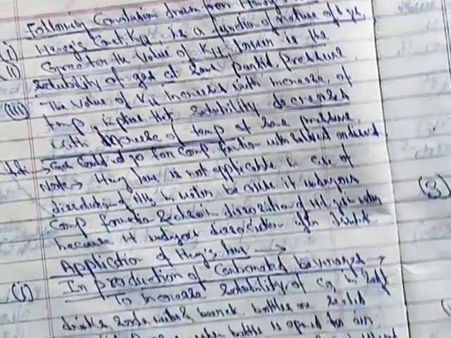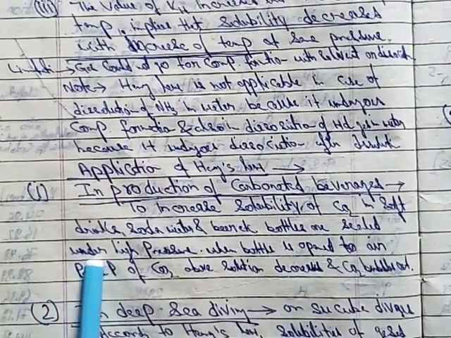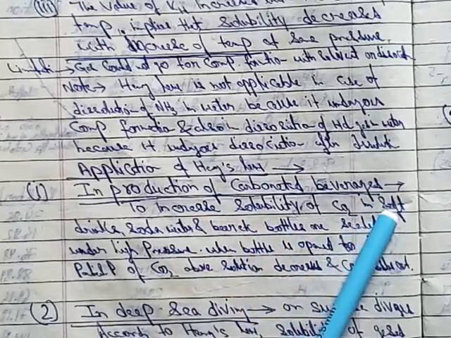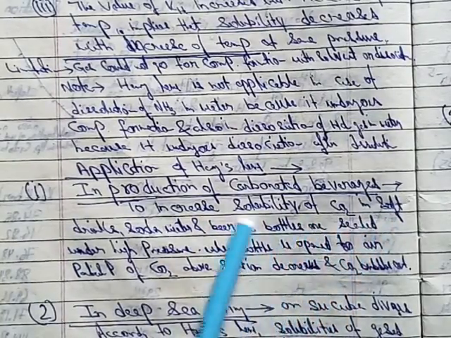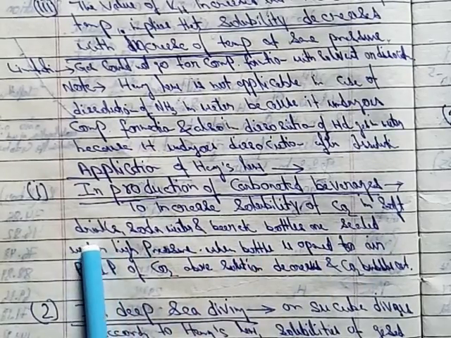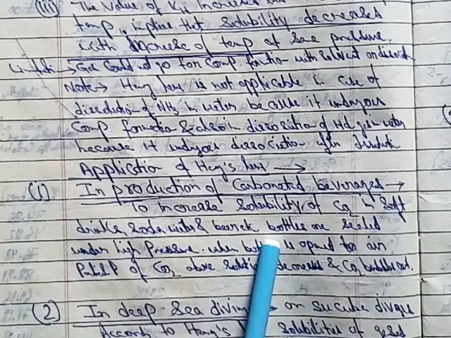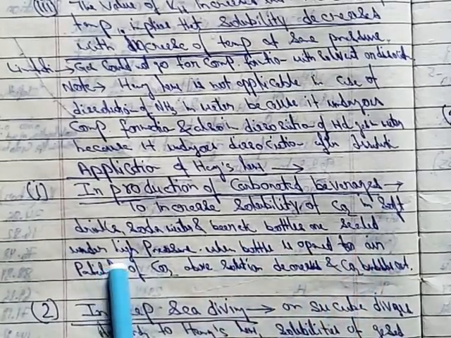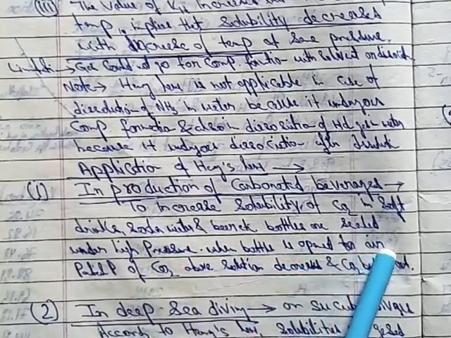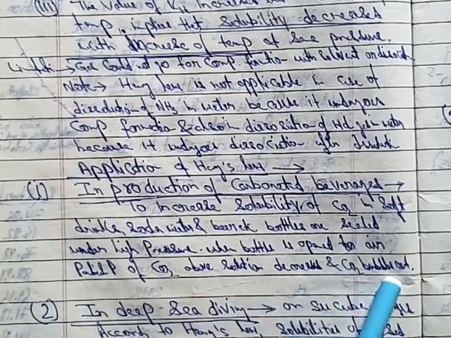Now a few applications of Henry's law are given. Just keep in mind, in the production of carbonated beverages, to increase the solubility of carbon dioxide in soft drinks, compressed carbon dioxide is used. Soda water, beer, all bottles are sealed under high pressure. When the bottle is opened to air, the partial pressure of CO2 above the solution decreases and CO2 bubbles out.